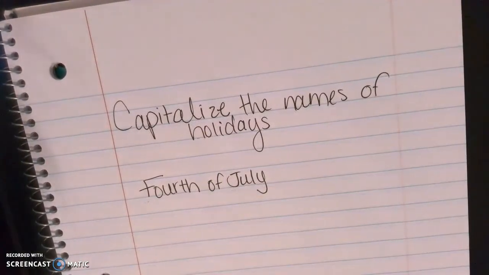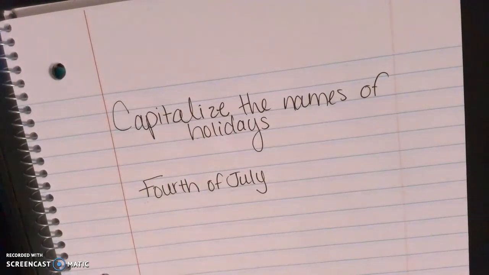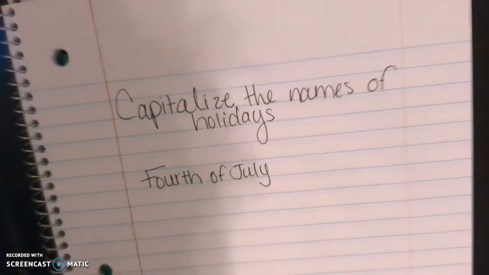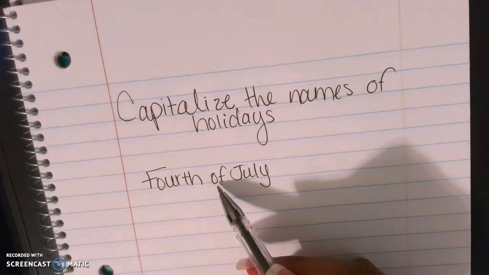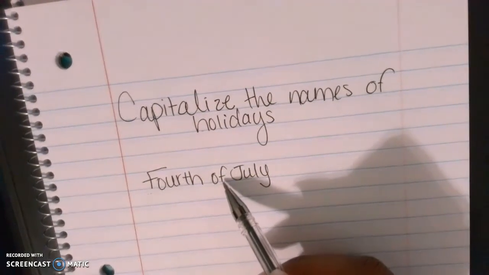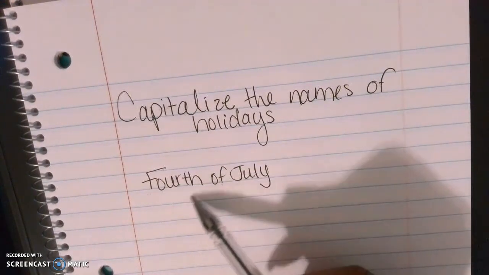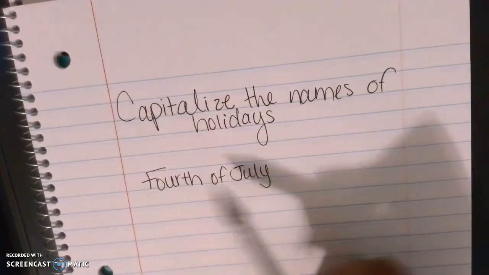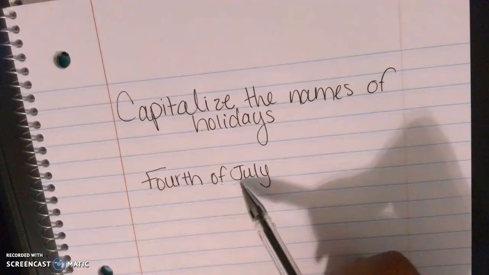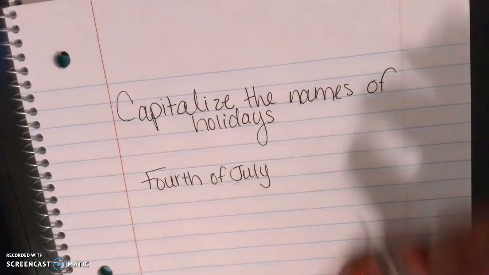Now notice 4th of July is a little bit different because of is not capitalized. In class, we've talked about articles or small words in the middle, like in a book title, that don't need to have a capital letter. So of here is an example of that. It's not capitalized just because it doesn't give us anything specific about the holiday. So 4th tells us exactly which day, and July tells us exactly which month. So those are very specific, and they deserve capital letters. So these words that are capital, we call them proper nouns, and that's what we're learning today.